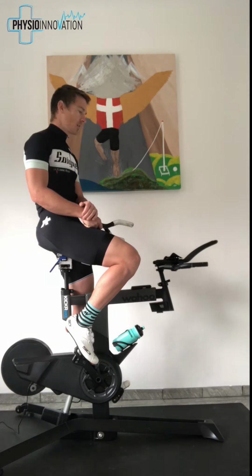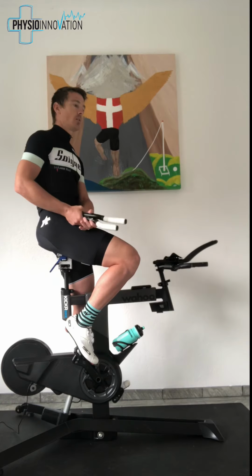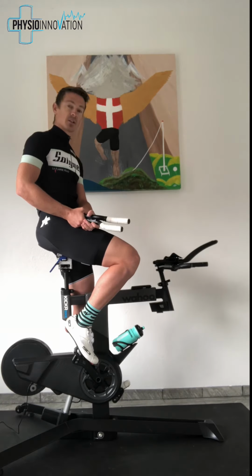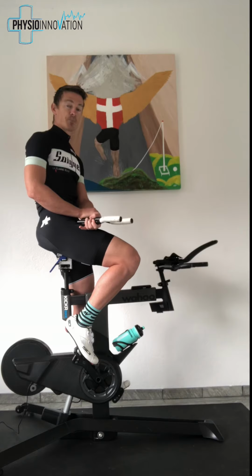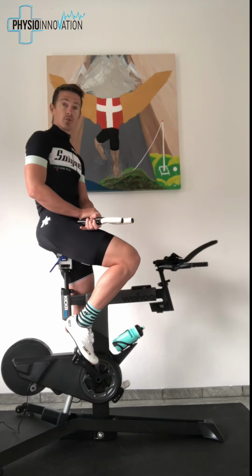So I dial in my own personal TT position here within UCI recommendation. It's often important if you've got a rider doing these TT competitions that it's within the recommendation of UCI.